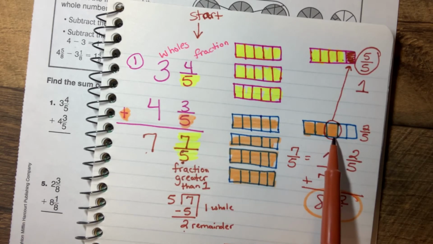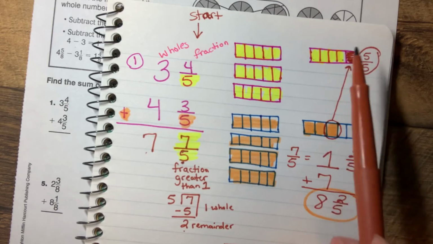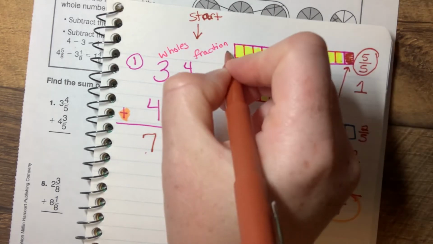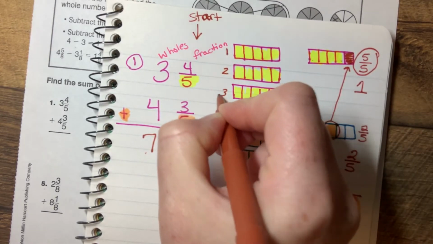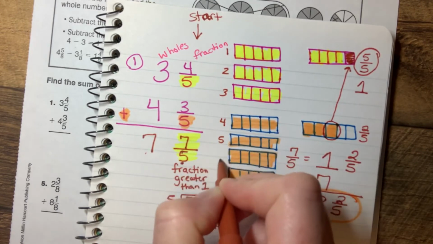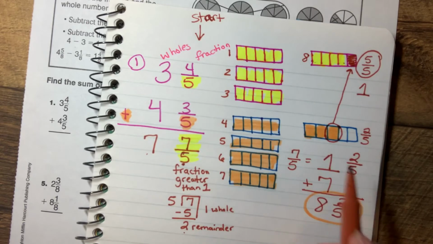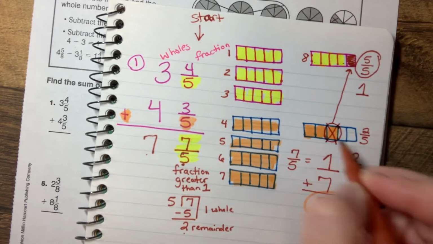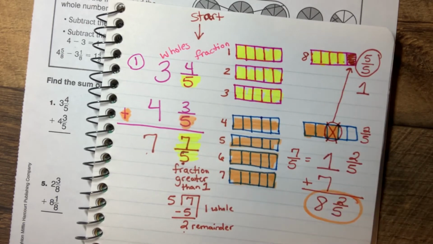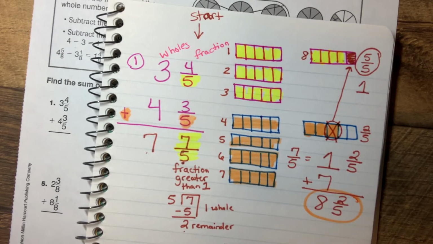We took this piece here, we moved it up there, that made our 8th. So this is 1, 2, 3, 4, 5, 6, 7, 8 wholes, and that one's not there anymore. 1 and 2/5, 8 and 2/5. That's why I like to use area models, because it helps me to understand. So there's your first addition problem.